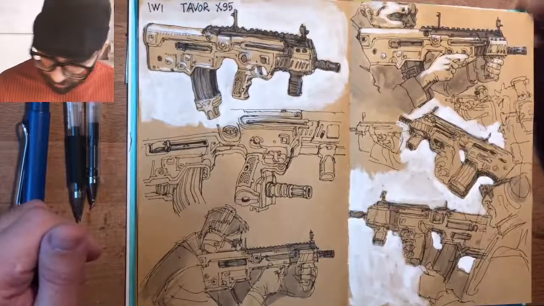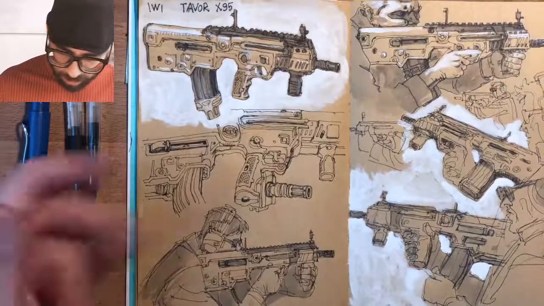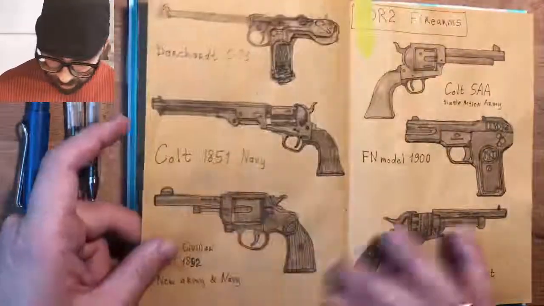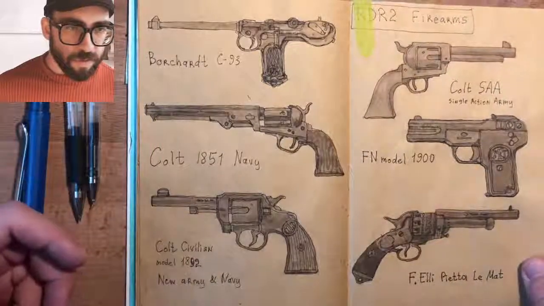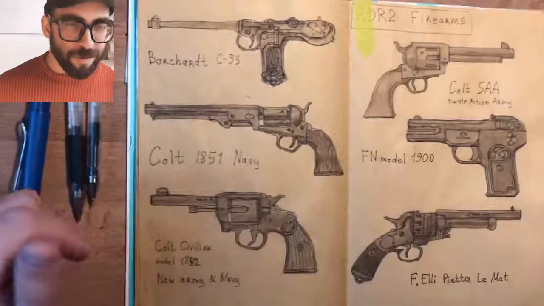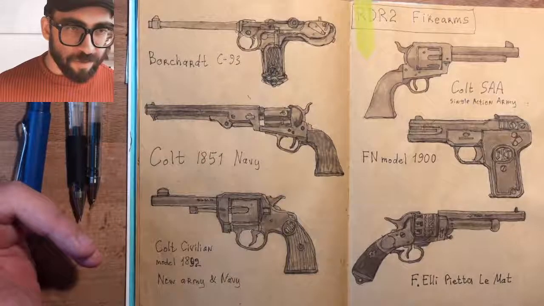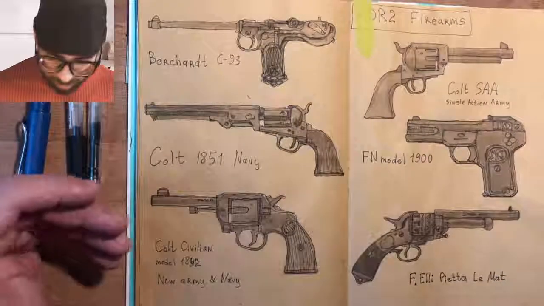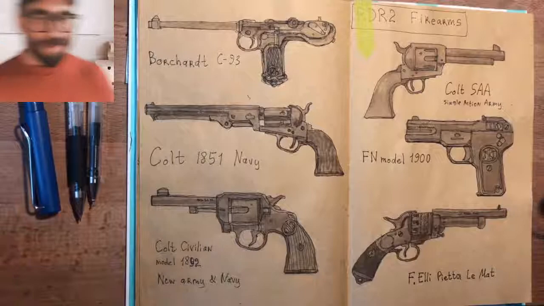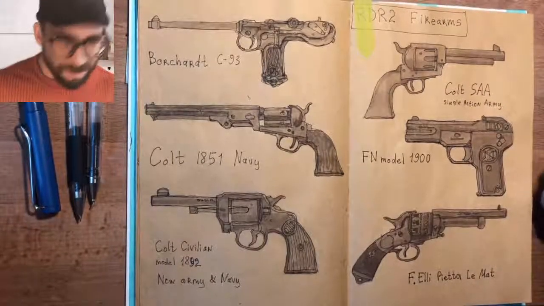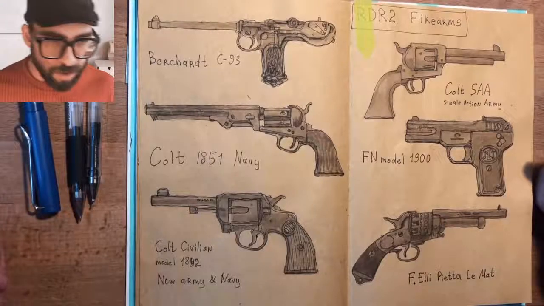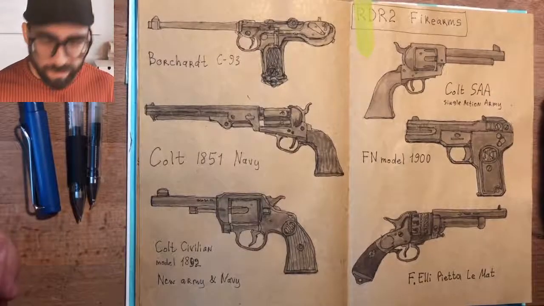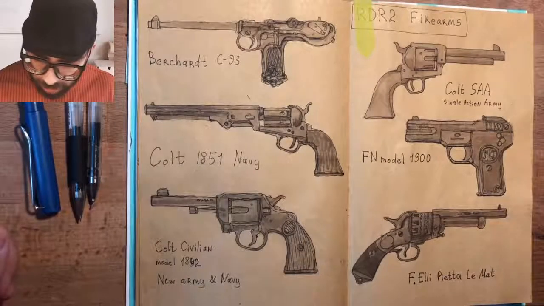So here I just made some sketches of a Taver. It's very cool, like a cyberpunk gun in real life. And then I made studies from Red Dead Redemption. There is a website, I will put the link in the description, about firearms from movies and computer games. It's like Wikipedia, but about firearms in movies. So I found an article about firearms in Red Dead Redemption. It's my favorite computer game. It's crazy, very interesting and beautiful. And they have this list.